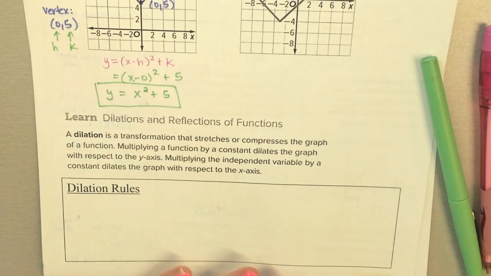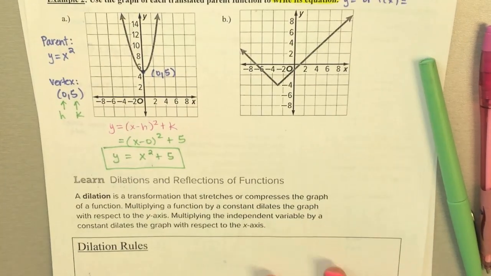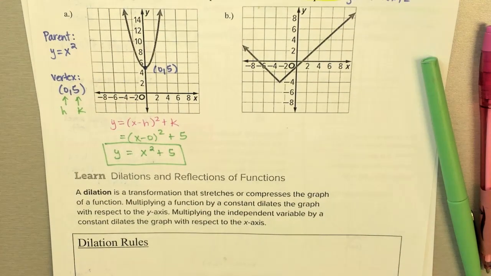And that would be your equation. You don't even necessarily have to show all this work. I just want you to know that whatever your vertex is, that's what you're plugging in. For the parent function, the vertex is at 0, 0, so if you plugged in 0, 0 and simplified, you would get your parent equation there.